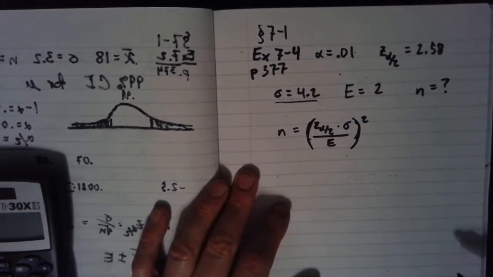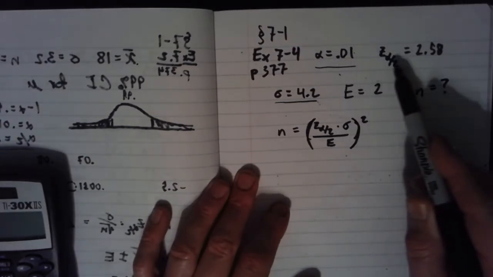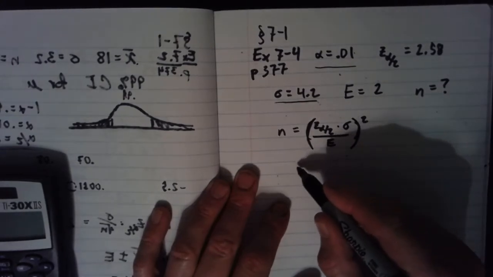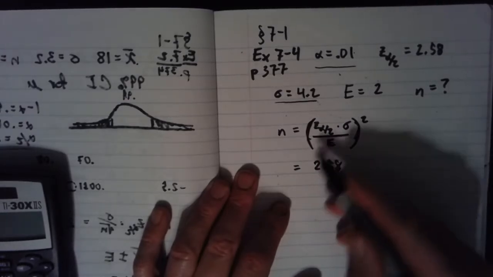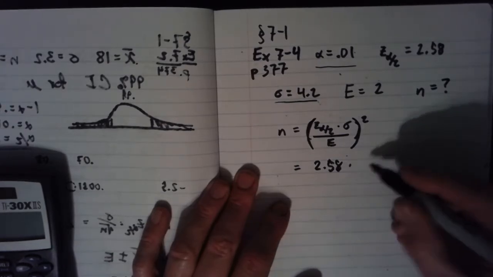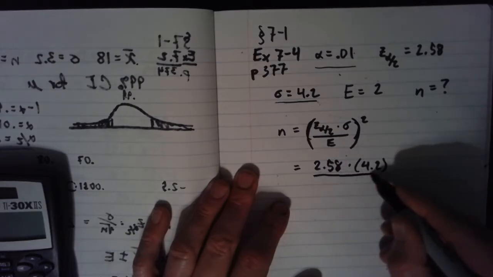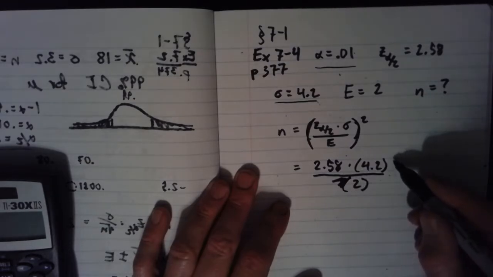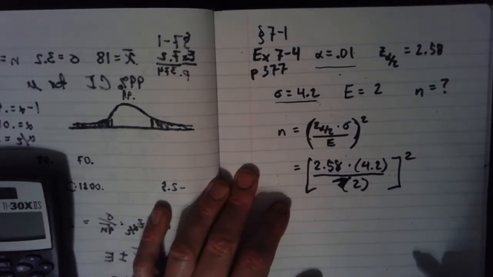Okay, so here all we're going to do is plug in everything. Notice that alpha doesn't actually go into this formula. It was what we used to find this z subscript alpha over 2. So we'll go ahead and plug in everything. We have 2.58 in place of the critical z subscript alpha over 2. For sigma, we're putting in 4.2, like such. For E, we have 2. And then the whole thing is going to get squared.